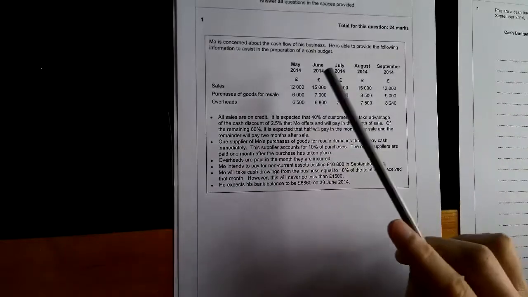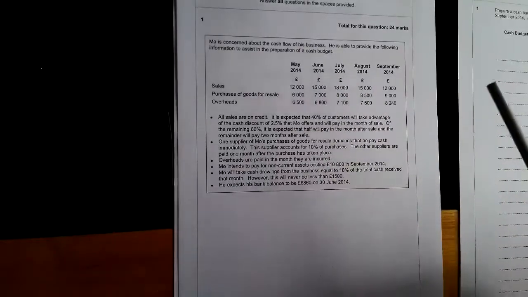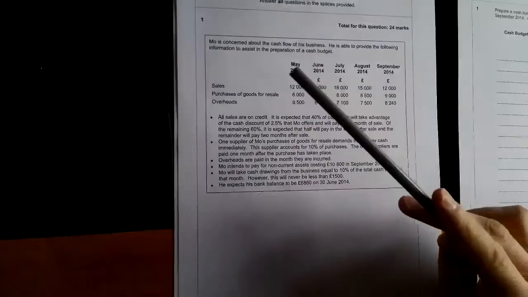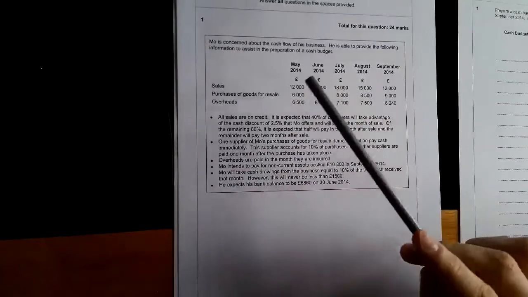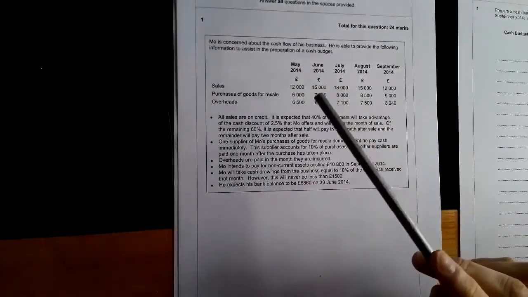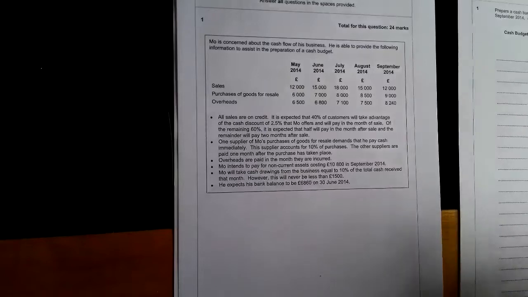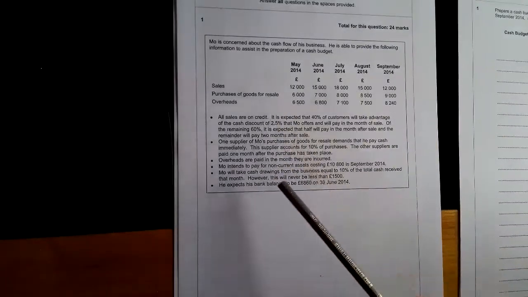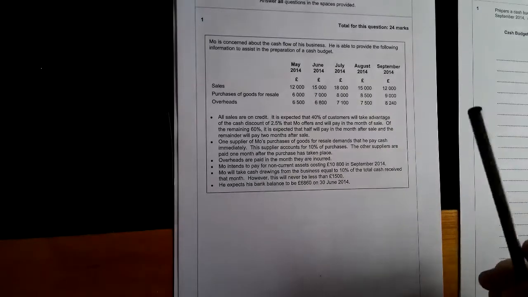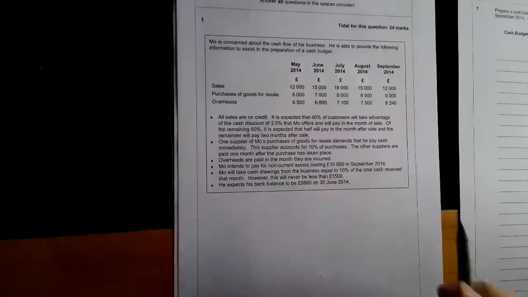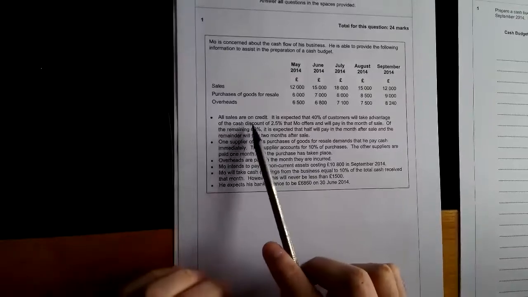Okay, so we've got 5 months. We have sales, purchases, and overheads. Now we're going to make a cash budget between July and September. So you've got some information here that helps us work out which months get paid and get received. So first of all, it says all sales are on credit.